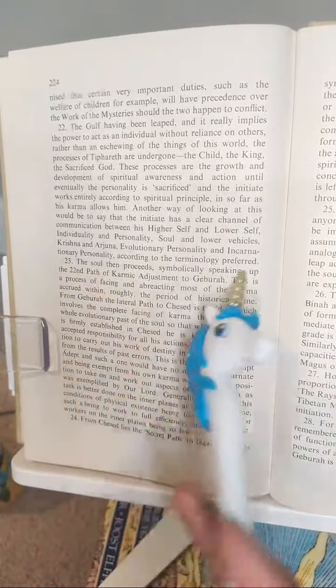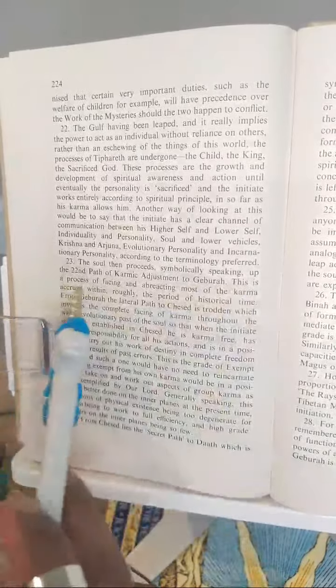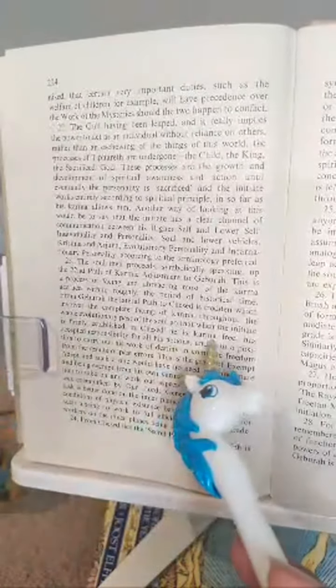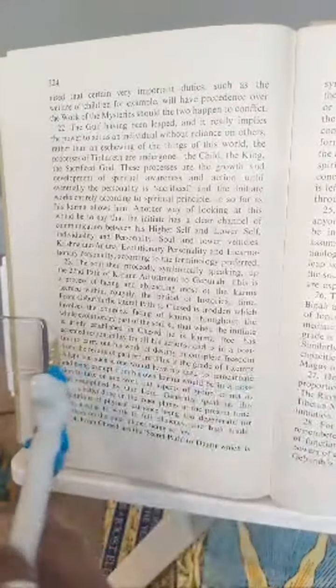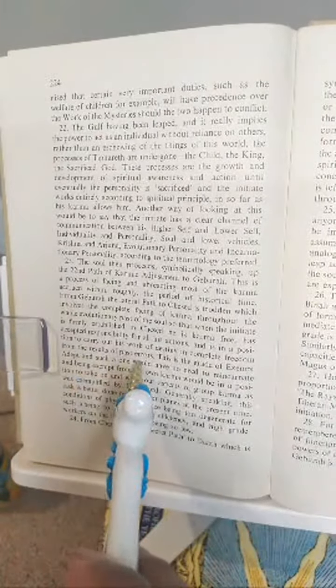So yeah, the soul then proceeds, symbolically speaking, up the 22nd path of karmic adjustment to Geburah. This is a process of facing and abreacting most of the karma accrued within, roughly, the period of historical time. From Geburah, the lateral path to Chesed is trodden, which involves the complete facing of karma throughout the whole evolutionary past of the soul, so that when the initiate is firmly established in Chesed, he is karma-free. He has accepted responsibility for all his actions and is in a position to carry out his work of destiny in complete freedom from the results of past errors.